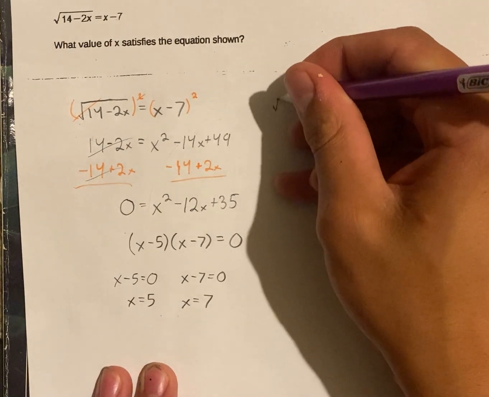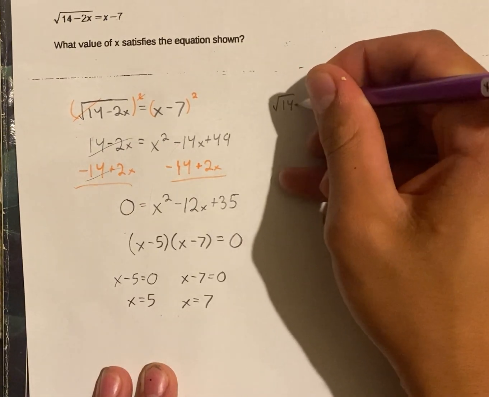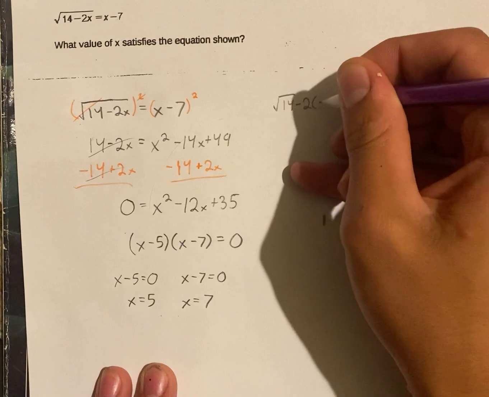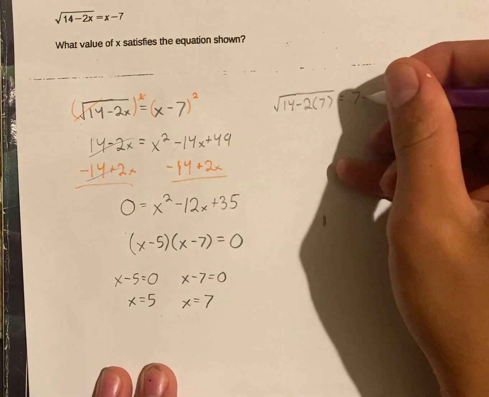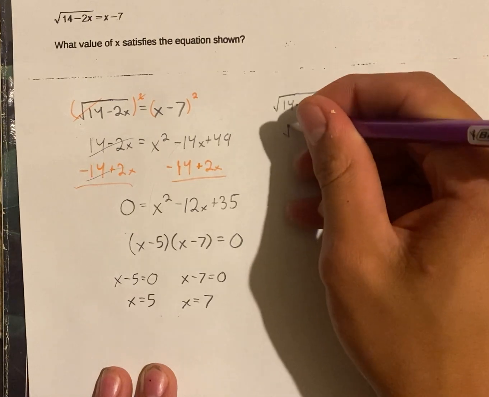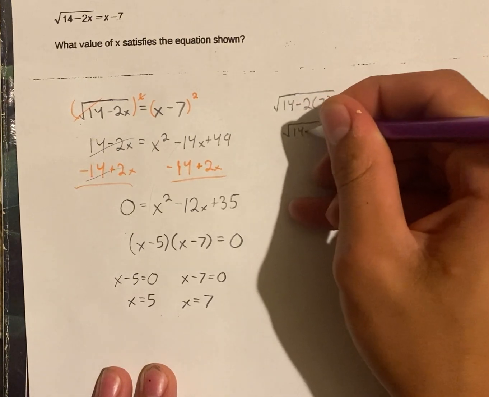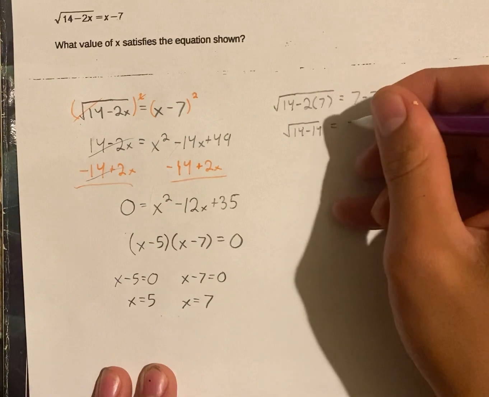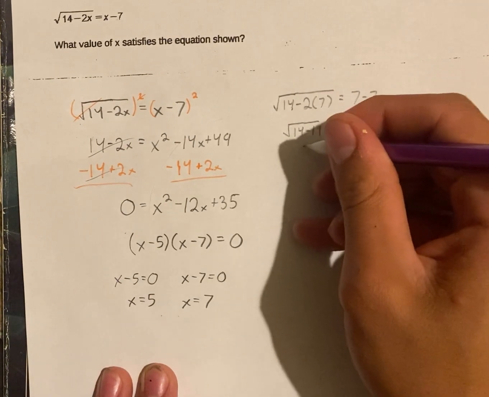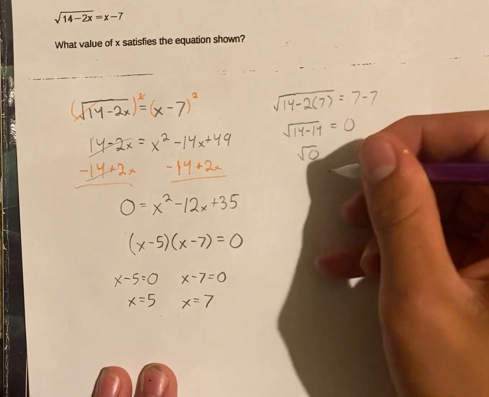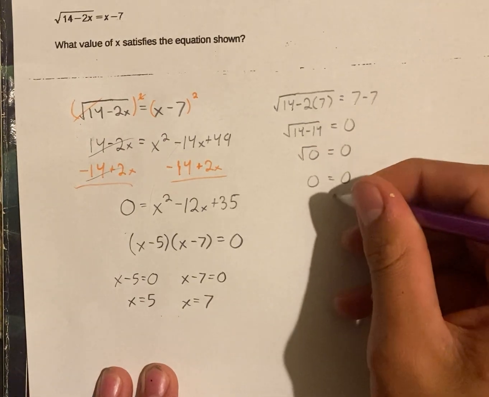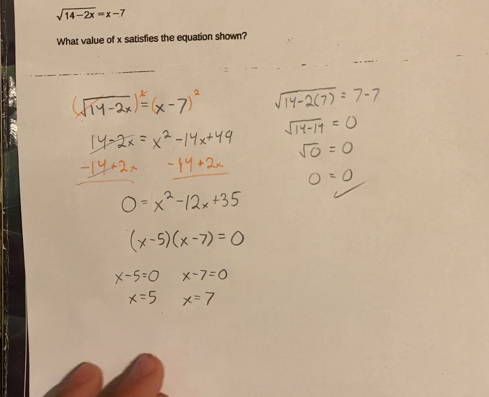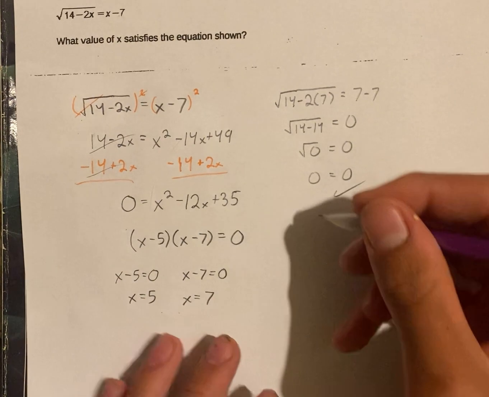So the square root of 14 minus 2 times 7 equals 7 minus 7. This right here equals the square root of 14 minus 14 equals 0. And this right here equals square root of 0, which equals 0. That right there checks out. All right. Now the next one is 5.